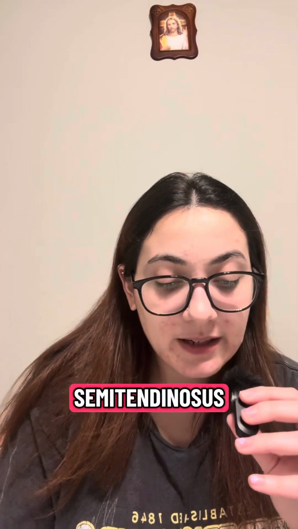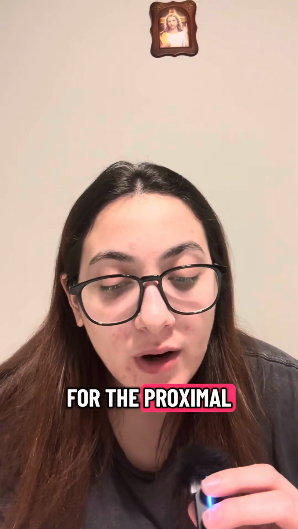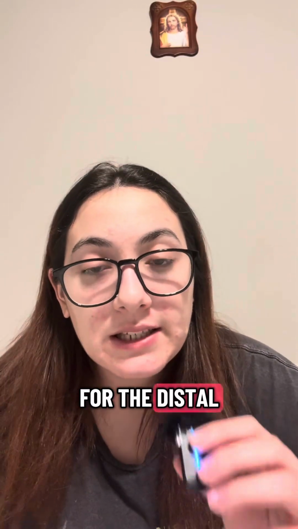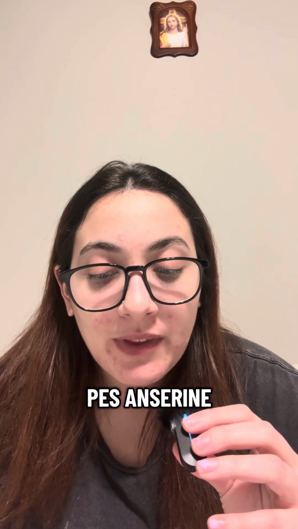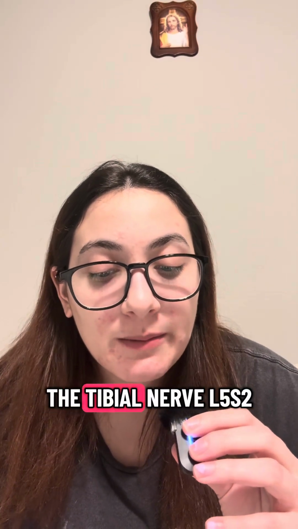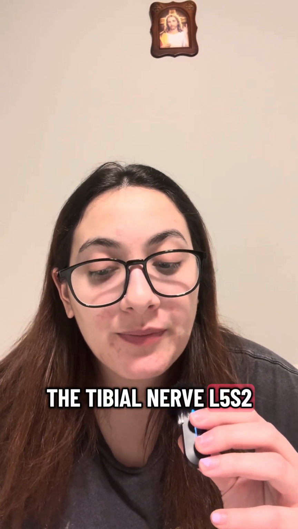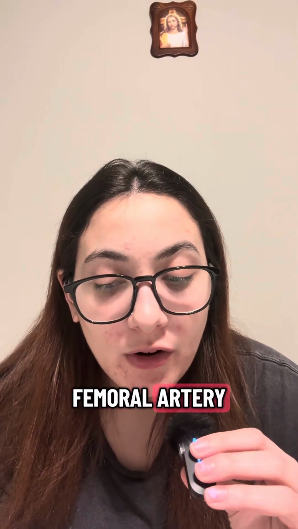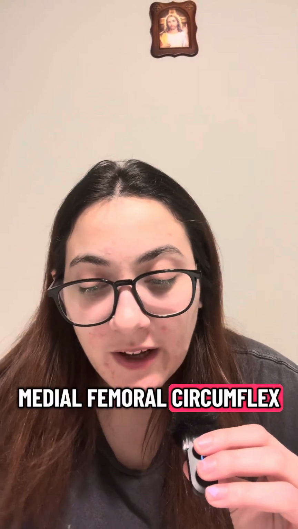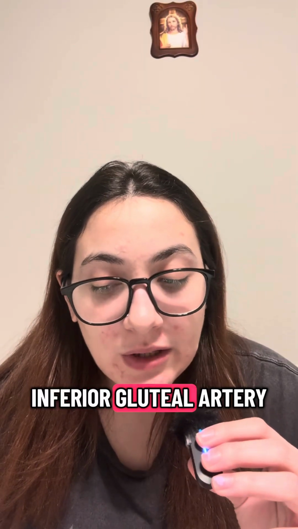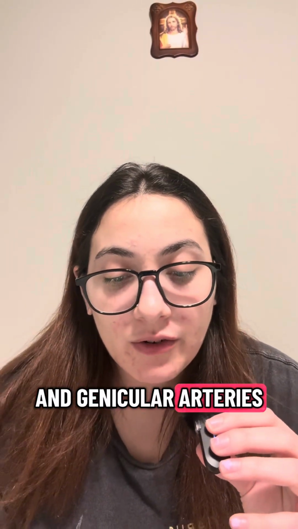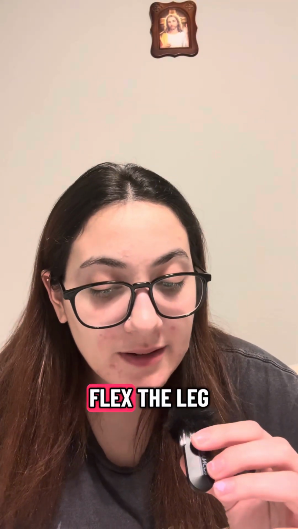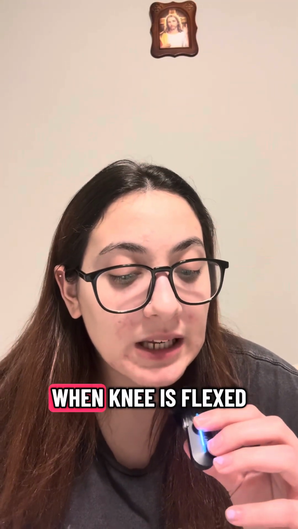Next is the semitendinosus. For the proximal attachment, it'll be the ischial tuberosity. For the distal attachment, it'll be the pes anserinus. For the innervation, it's going to be the tibial nerve, L5S2. For the arterial blood supply, it'll be the deep femoral artery, medial femoral circumflex artery, inferior gluteal artery, and genicular arteries. The action is going to be extend the thigh, flex the leg, and medially rotate when the knee is flexed.